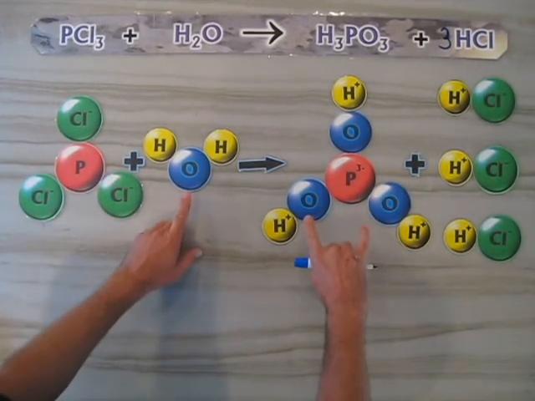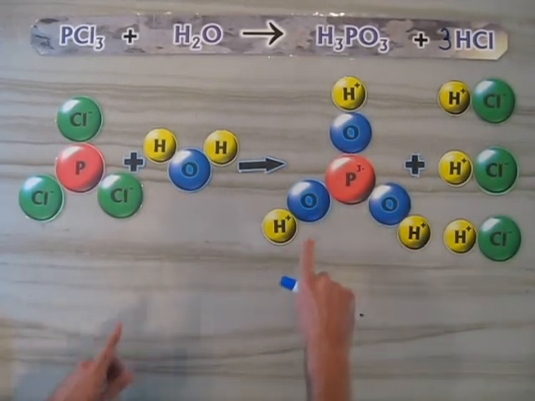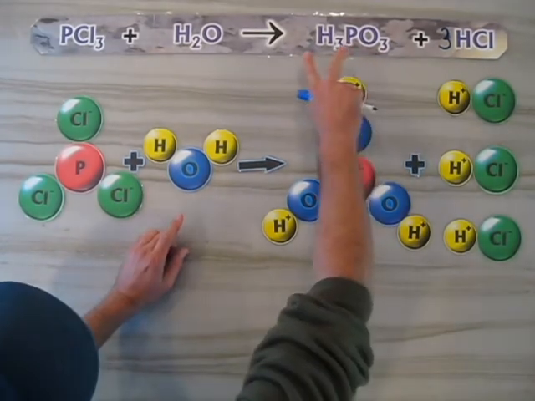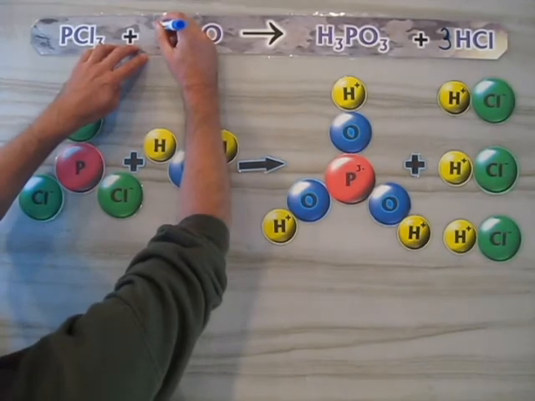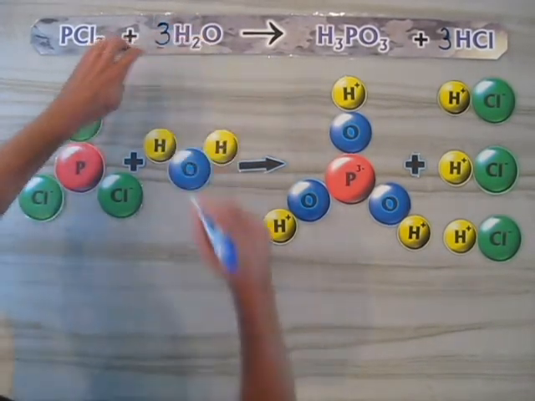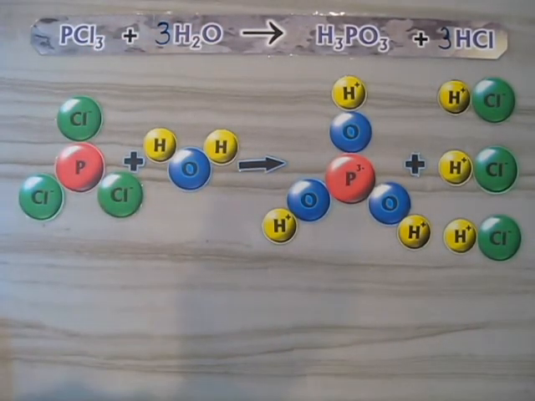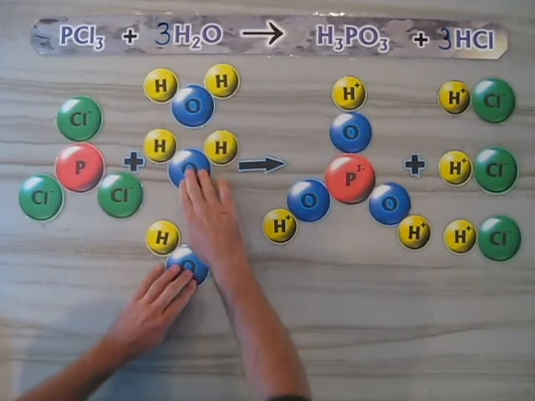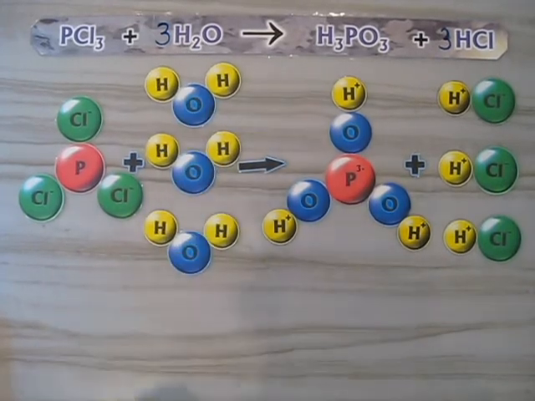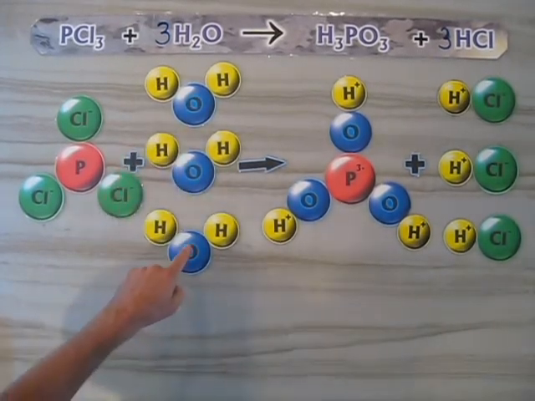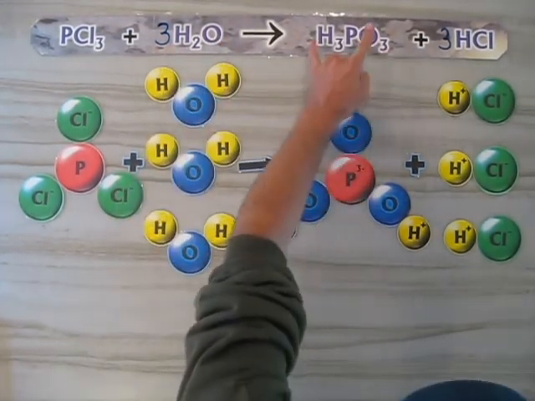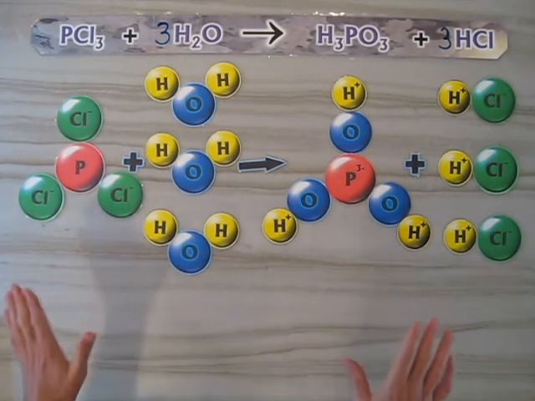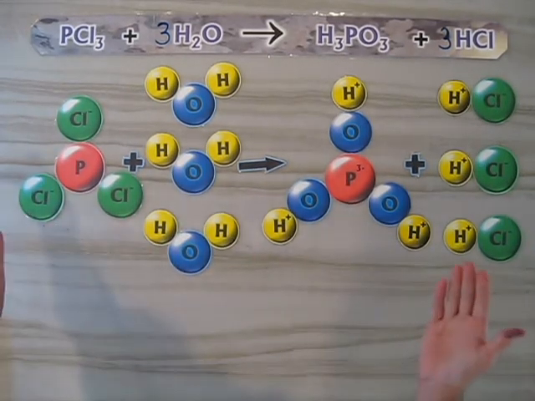Oh yeah, oxygen. Since we want to deal with hydrogen last, let's do oxygen. Well, there's 3 oxygen here, 1, 2, 3. Only 1 here. Well, if I multiply the water by a coefficient of 3, that means 3 separate water molecules. Now I've got 3 oxygen atoms here, 3 times 1, and 3 oxygen atoms here, 1 times 3. Okay, good. Last thing is deal with the hydrogen.